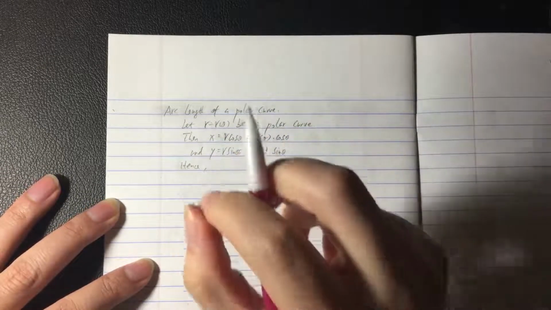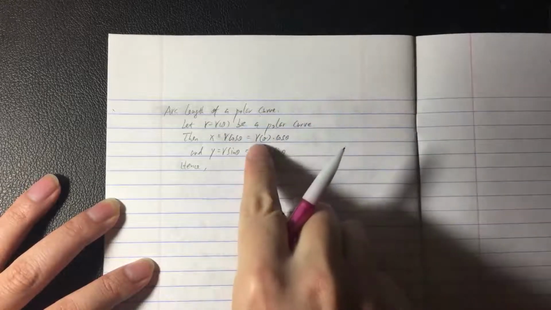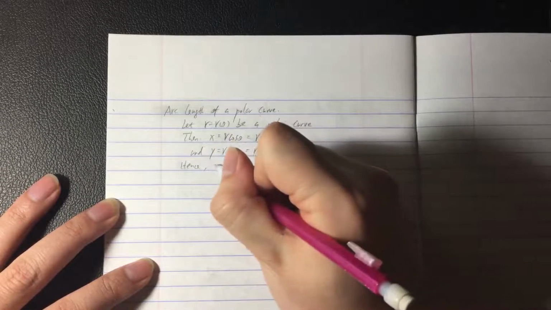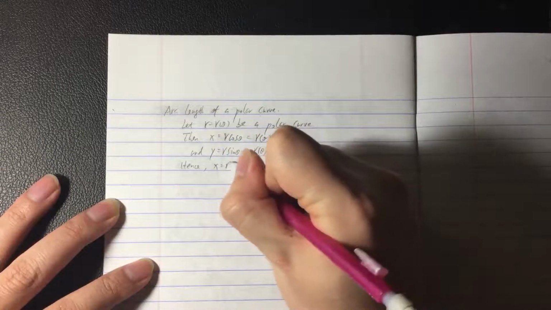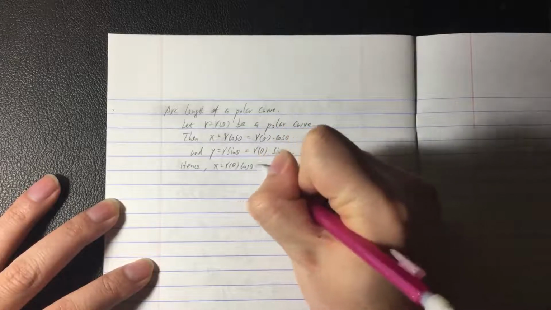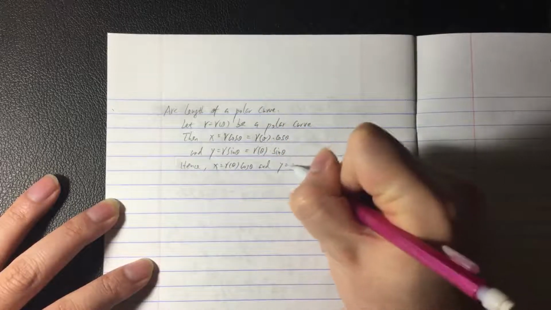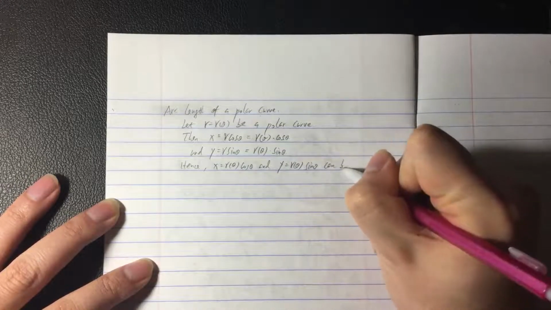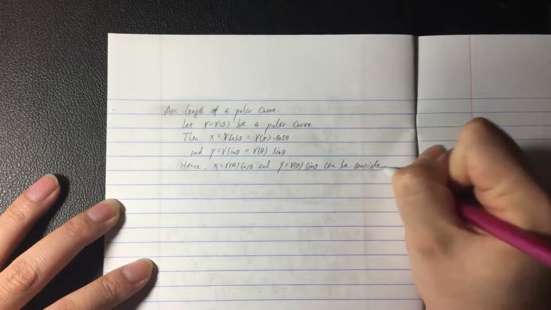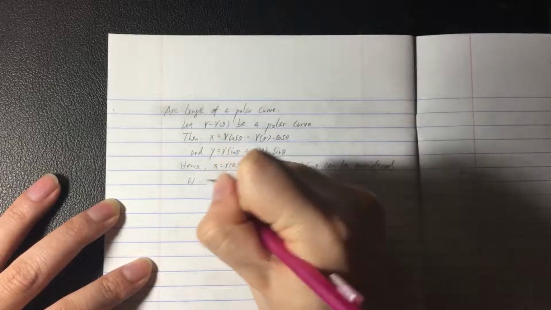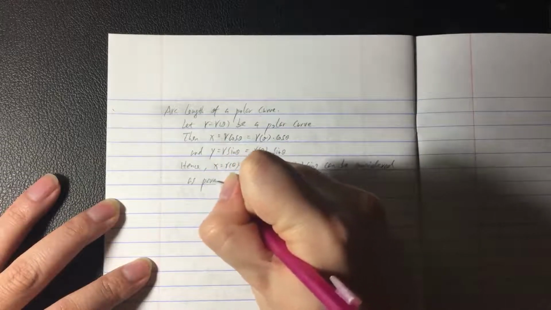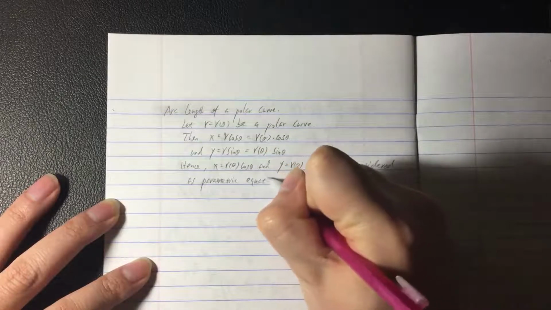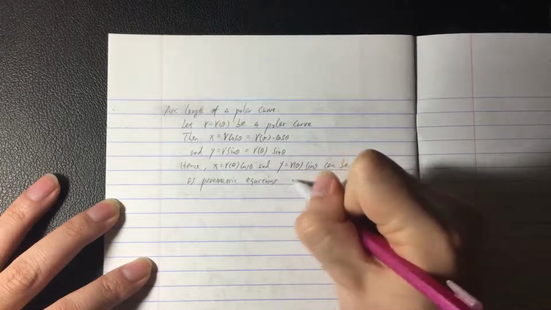Hence, we can consider x and y as parametric equations since they share the common variable theta.